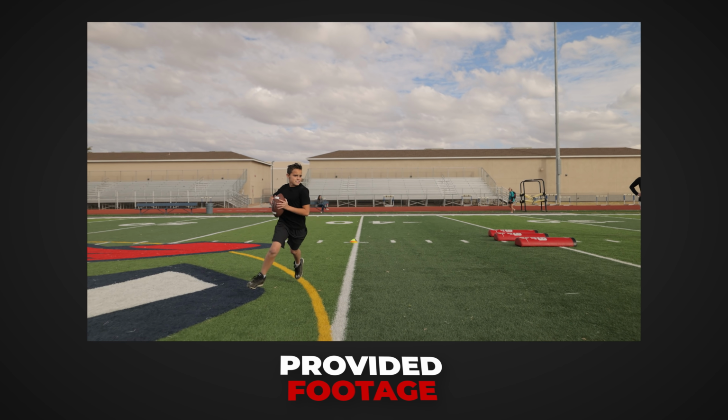Okay, and we're working on with that, but you'll see, you can tell he doesn't have a lot of velocity on his ball.